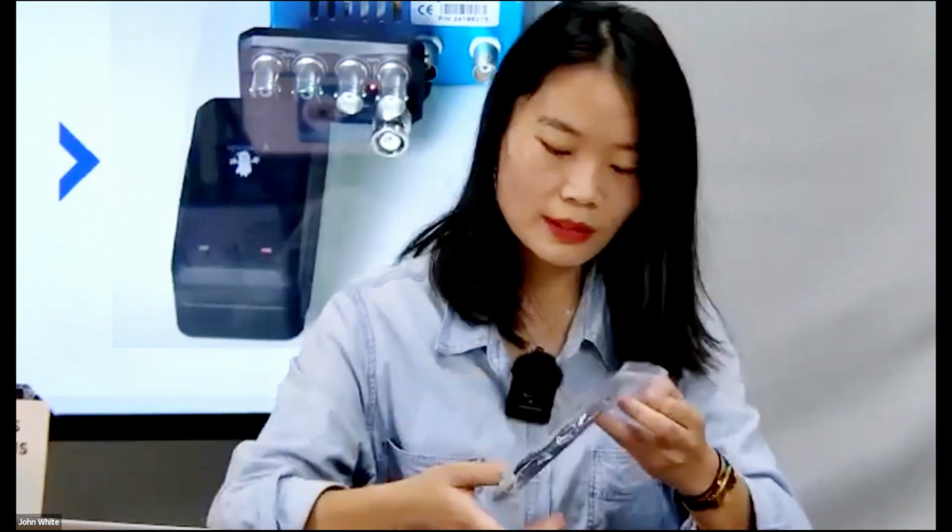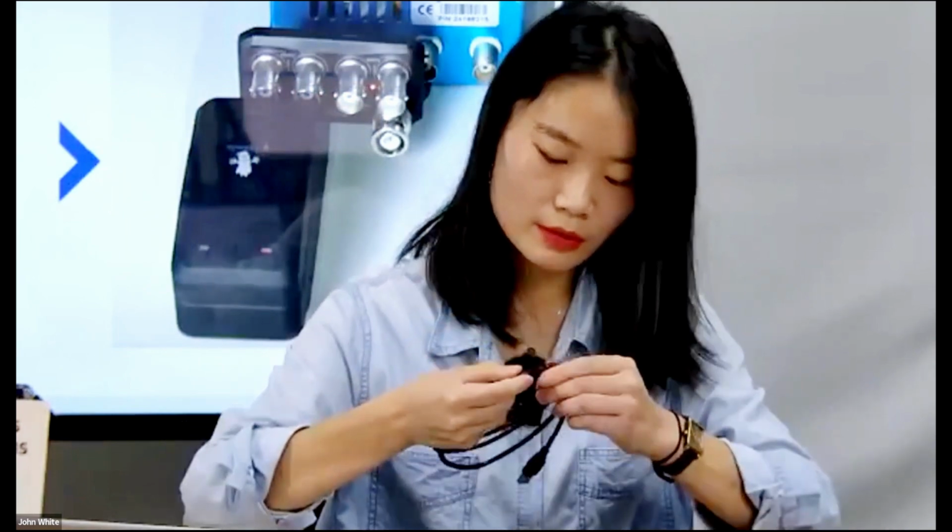So now I will connect, and I use the USB cable to connect the XM generator to my computer.